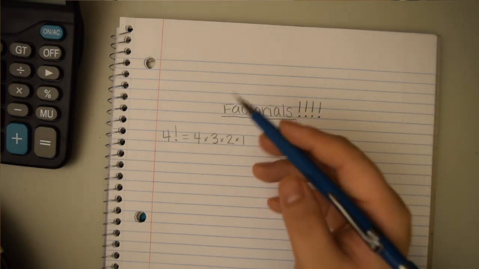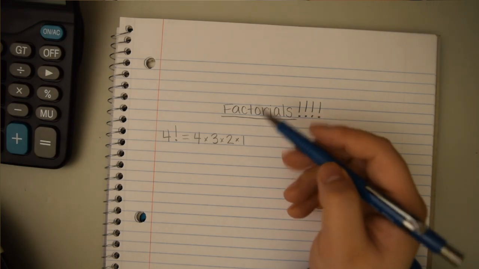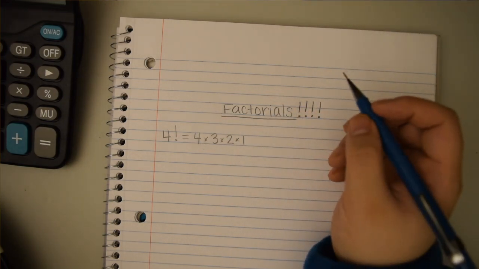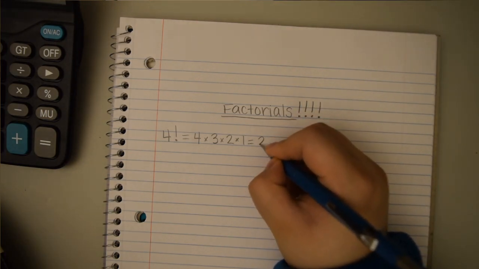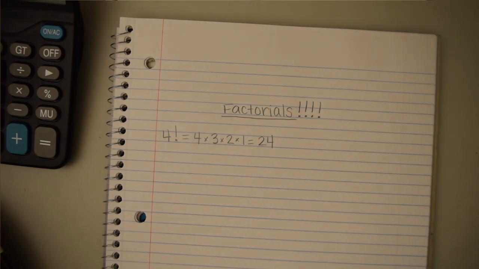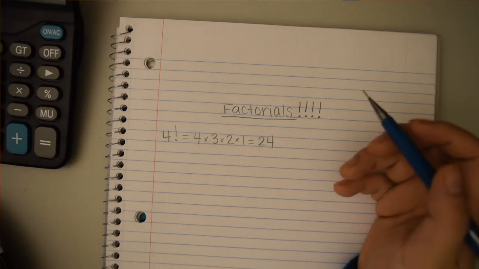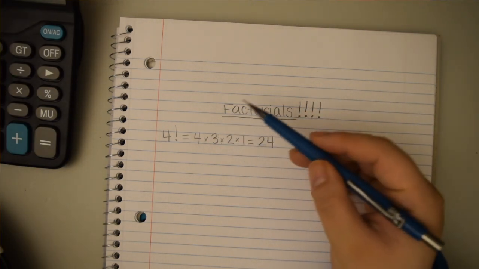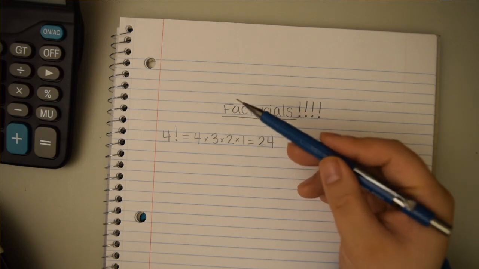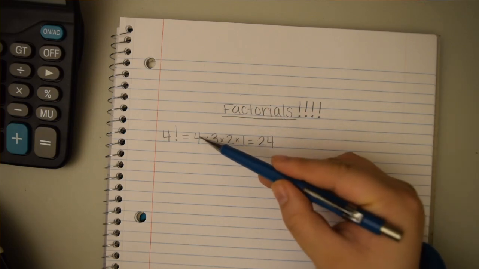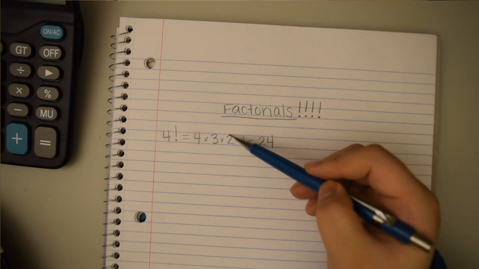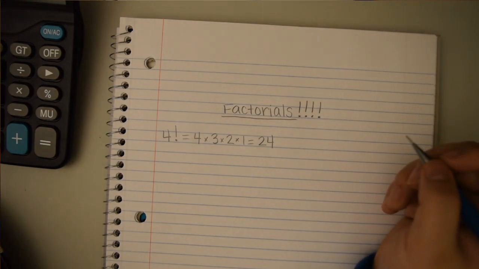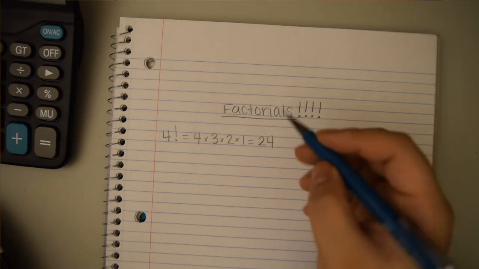So 4 factorial is 4 times 3 times 2 times 1. So that's 4 times 3 is 12, times 2 is 24, times 1 is still 24. Okay, so notice that the 1 doesn't actually do anything to our product because 1 is the multiplicative identity. So it doesn't change our product at all, but it looks prettier, right? It looks pretty to go from 4 to 3 to 2 to 1. So we just leave it there. So 4 factorial is 24.